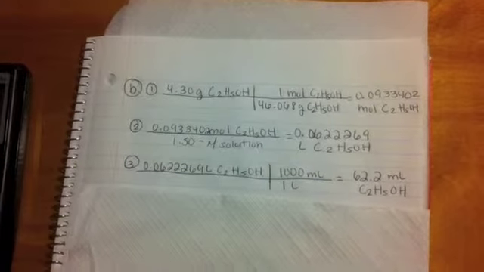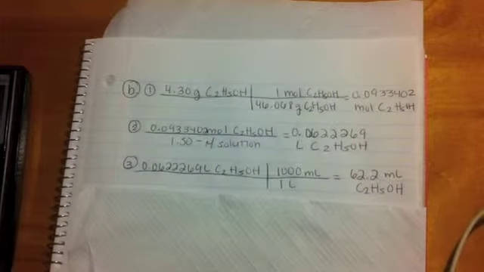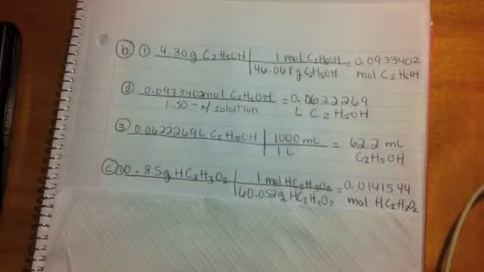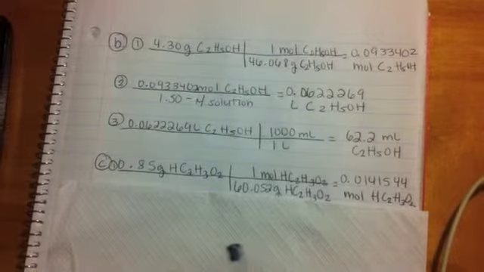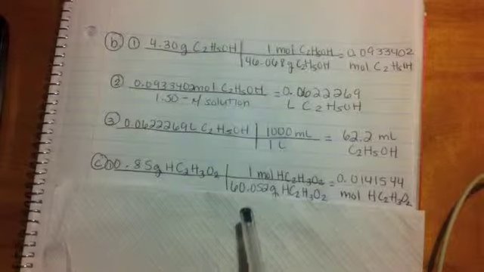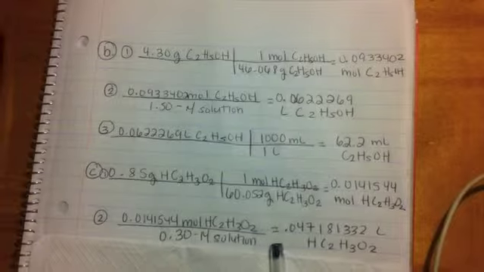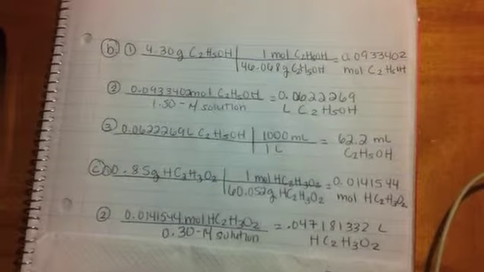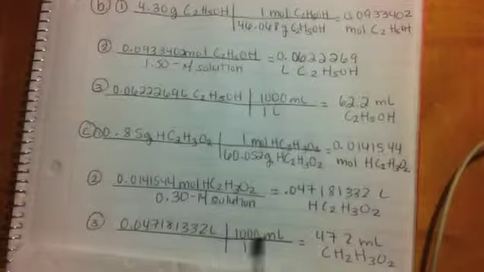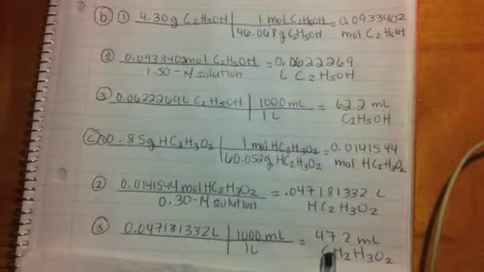milliliters of ethanol. Problem C asks you to calculate the volume in milliliters of 0.85 grams of acetic acid from a 0.3 molarity solution. Step 1, convert 0.85 grams of acetic acid to moles by dividing by its molar mass, which is 60.052 grams. You take the moles and divide it by the molarity, which is 0.30, which equals liters. You take the liters and multiply it by 1,000 milliliters to get 47.2 milliliters.